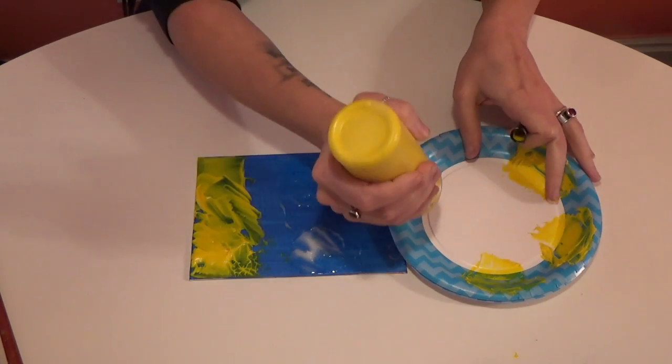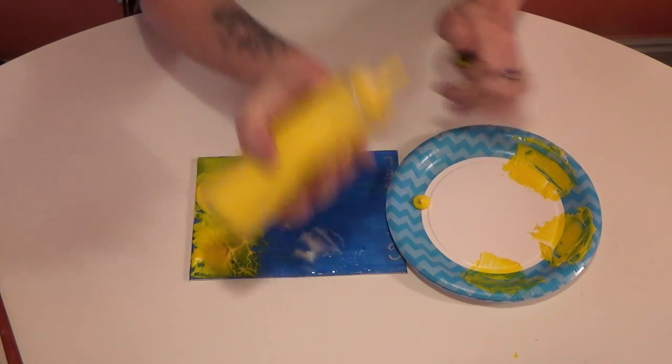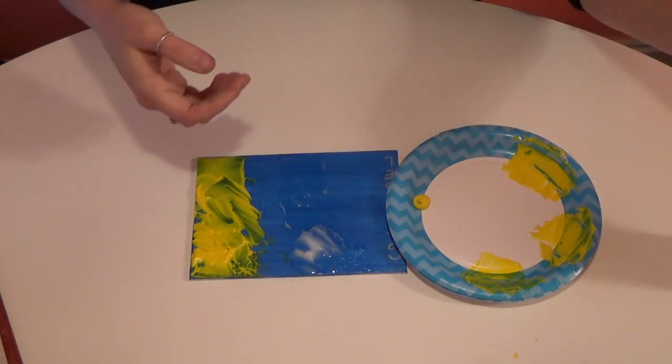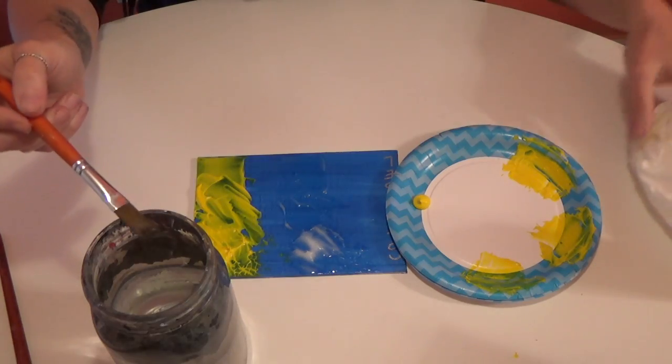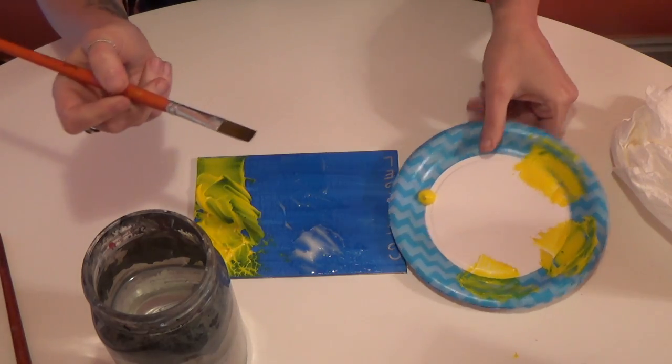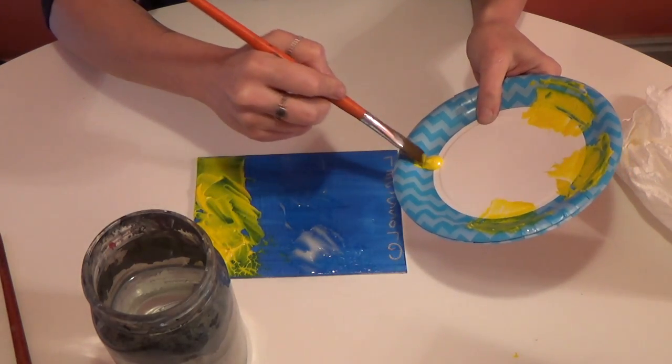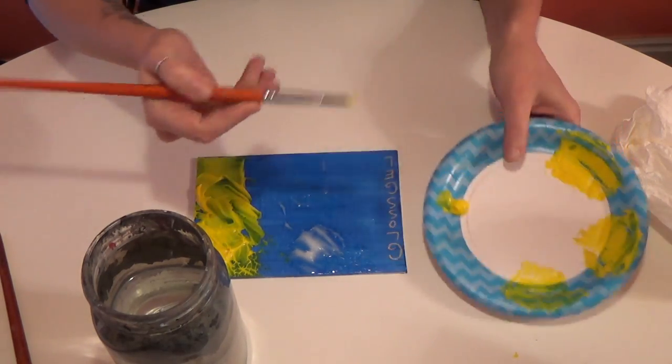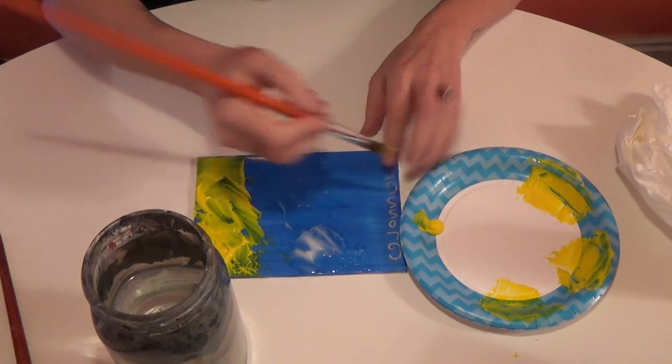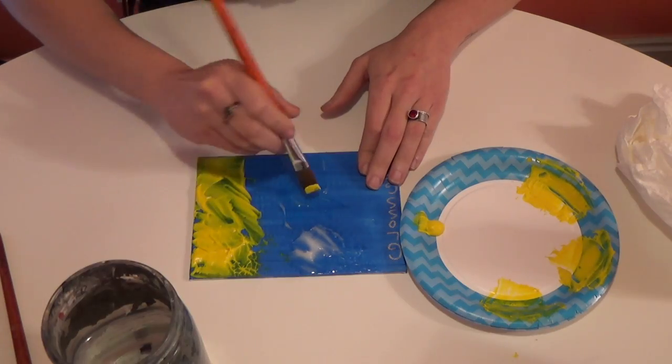Let's brush on a little bit of yellow paint on top of the clear and see what happens. So I wet my brush in the jar a little bit, wiped off a bit of the extra, grab some yellow paint, not a whole lot, and we'll just brush it on.